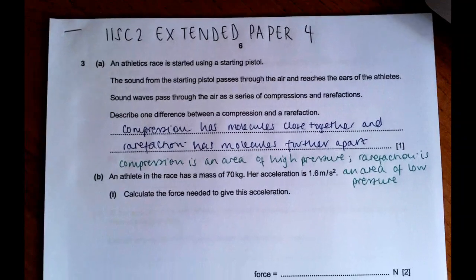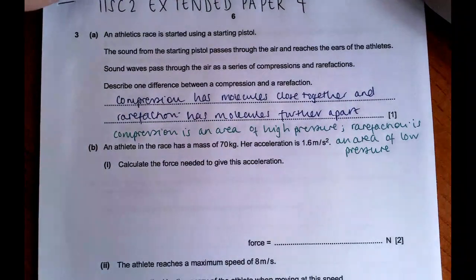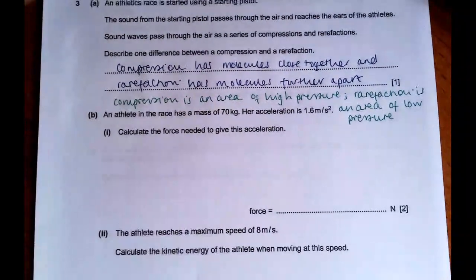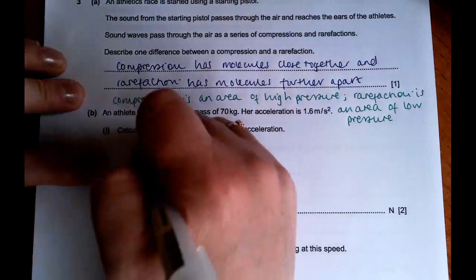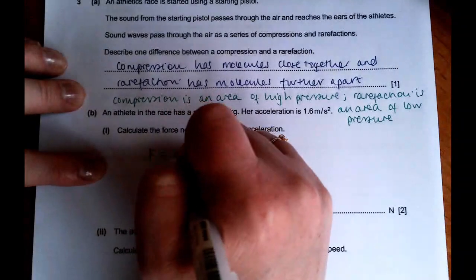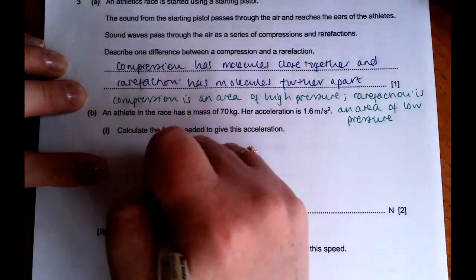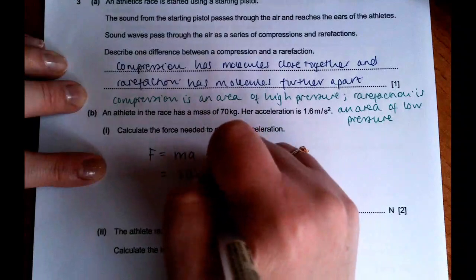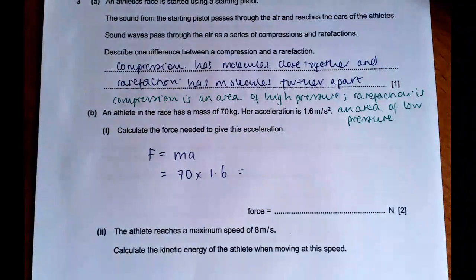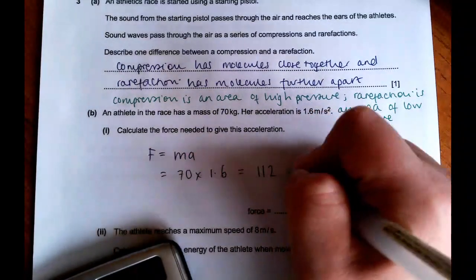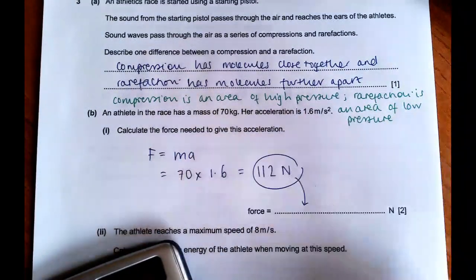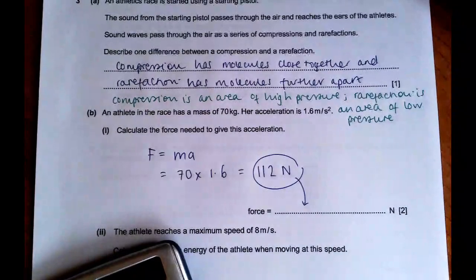So then in part B, the athlete in the race has a mass of 70 kilograms. Her acceleration is 1.6 meters per second squared. Calculate the force needed to give this acceleration. So F equals ma, hopefully you remembered, and that's 70 multiplied by 1.6. And when I do that, I get a value of 112 newtons as the force required there.